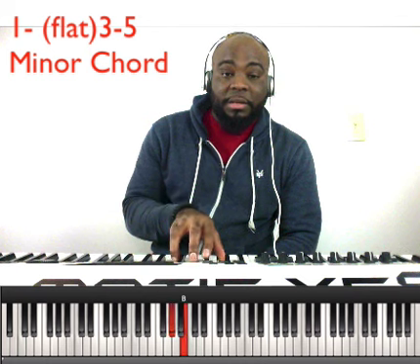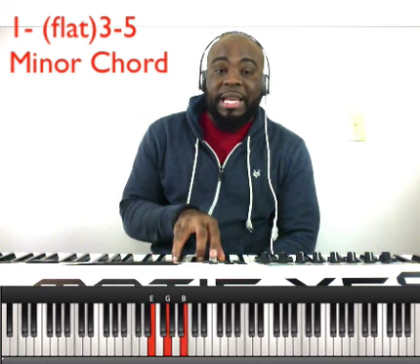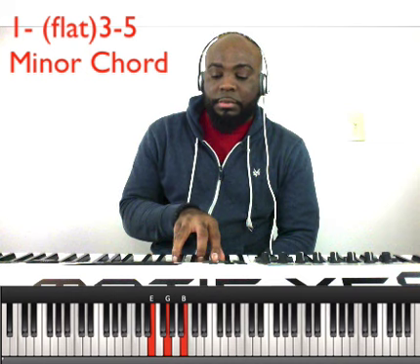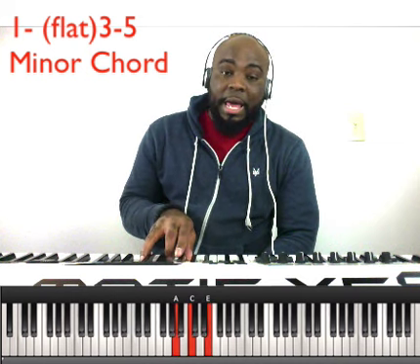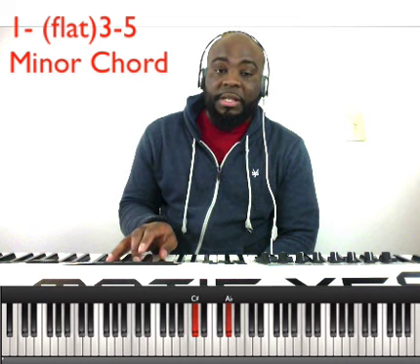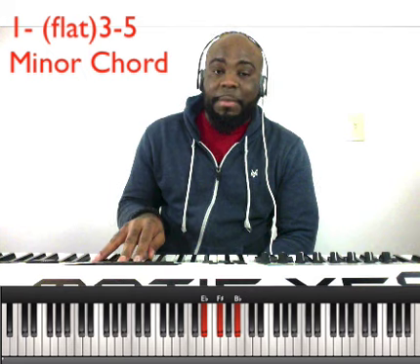Same thing with E. Bring the 3 down a half step. That's E minor. Okay. A minor. C sharp minor. E flat minor. So that's basically how you find the minor chord. So it's the same thing.